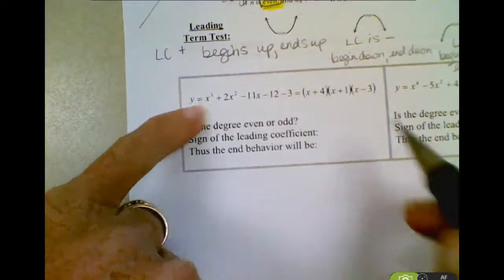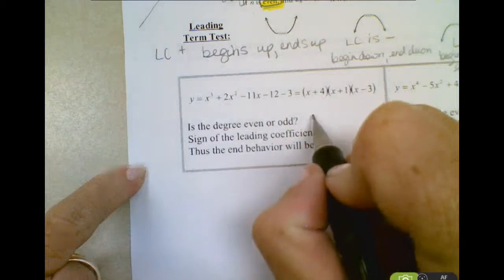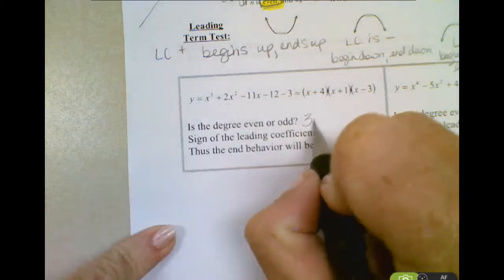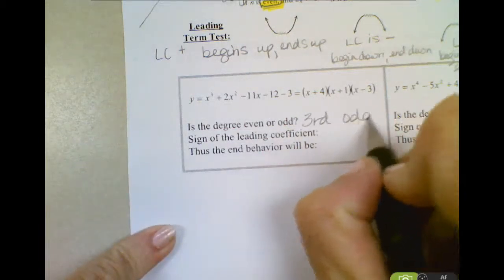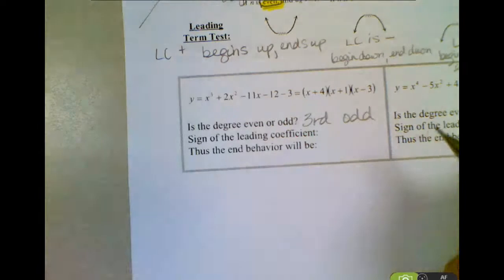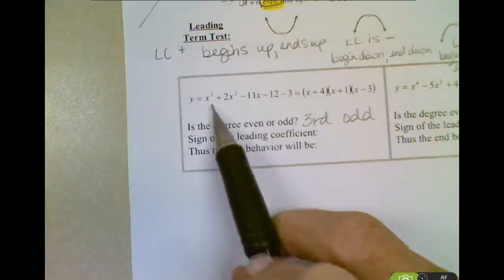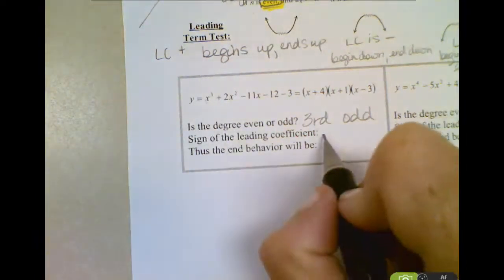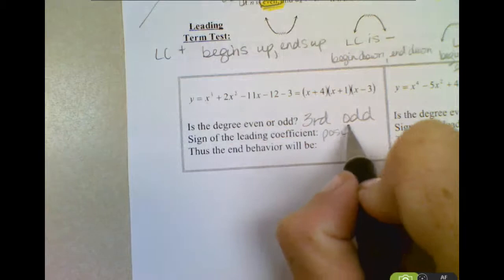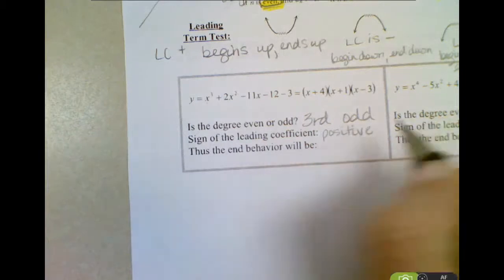So this is a third degree polynomial. So it's a third degree, so it's definitely odd. So it's going to follow something similar to our linear equations. The sign of the leading coefficient is positive. So think of positive slope.